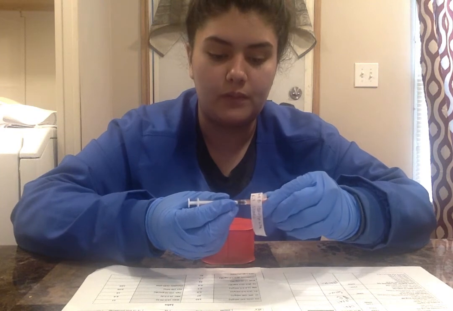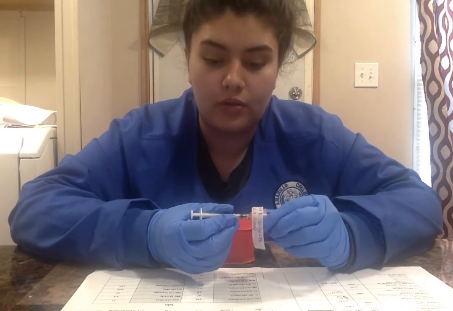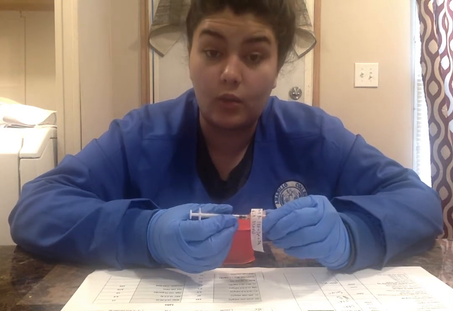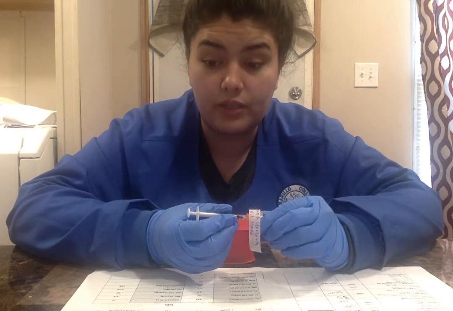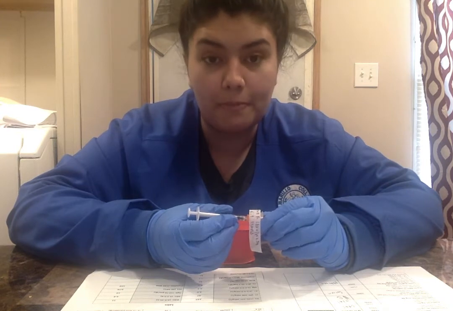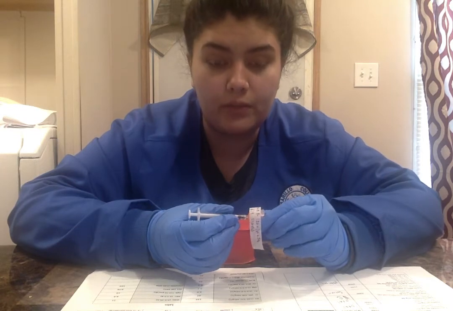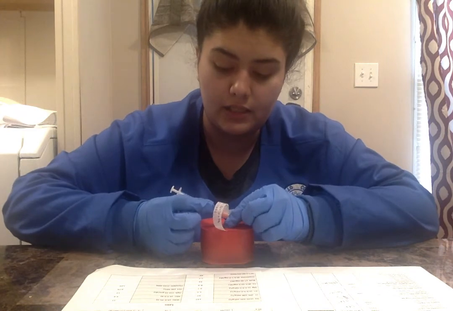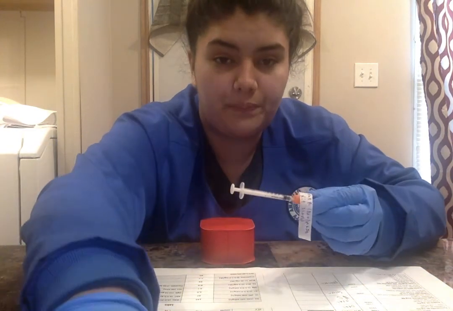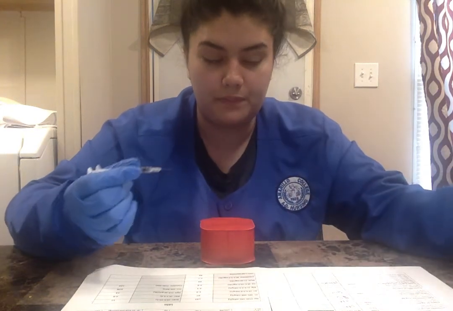Okay, so now insulin is to be given at a 45 to 90 degree angle, but Miss Kitlano here weighs 250 pounds, and for her only being 5'3", that means that she's pretty big. So I'm going to go ahead and give this at a 90 degree angle. If I was giving it at a 45 degree angle, it looks something like this, but I'm giving it at a 90 degree angle. So I'm going to go ahead and uncap my insulin.